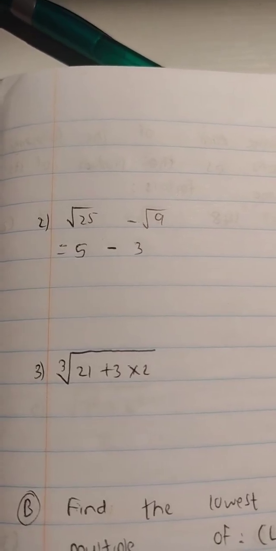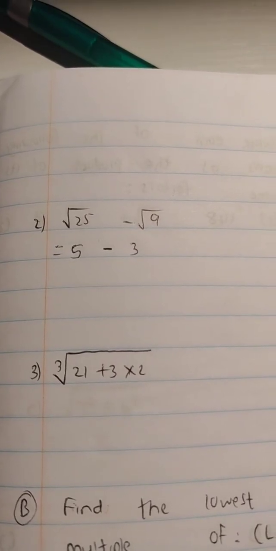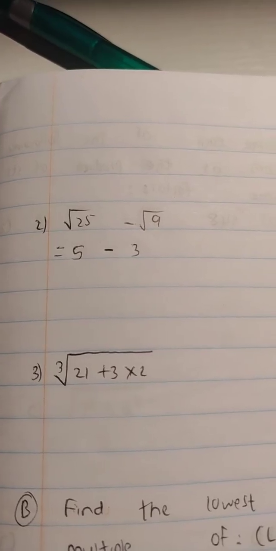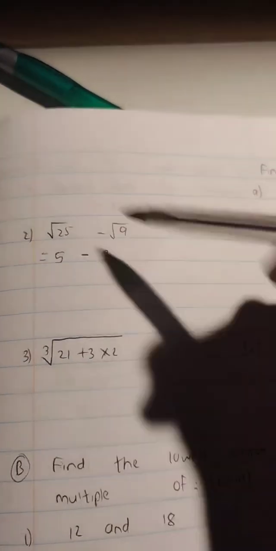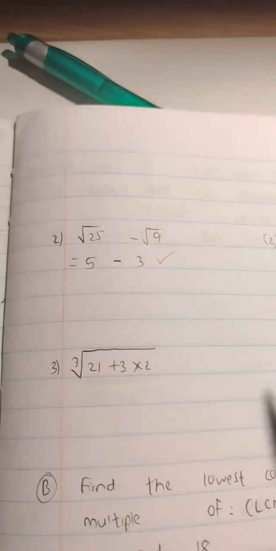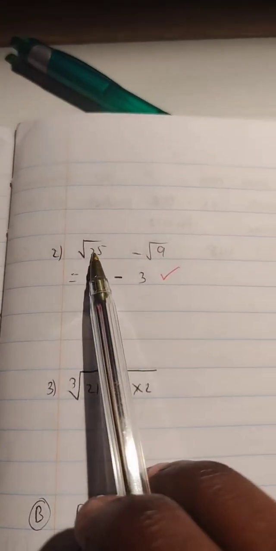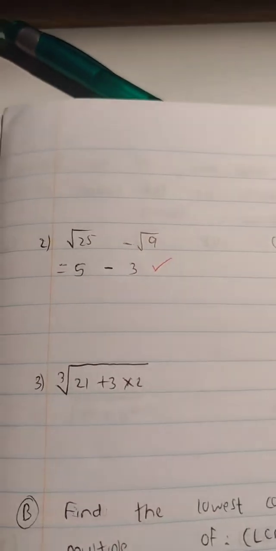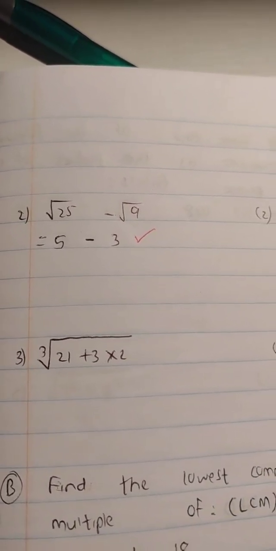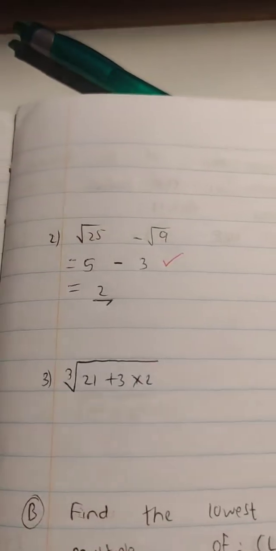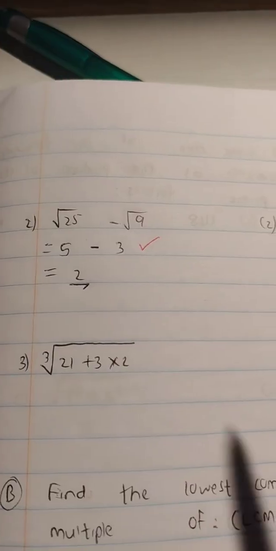Okay, then here, very clear what we can do next. Do we get marks? Yes, indeed we do. We get the marks for ensuring that we get the square root of 25 and the square root of 9. And all we have to do now is just take care of the subtraction. 5 minus 3, as you guys will well know, is actually 2.